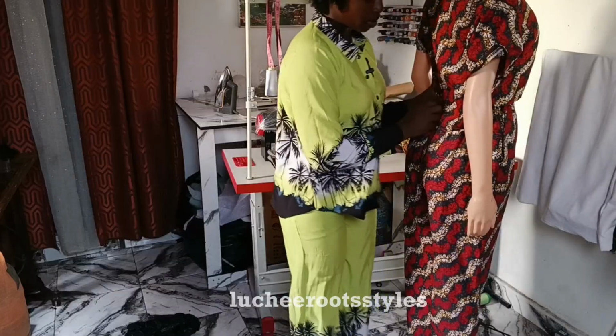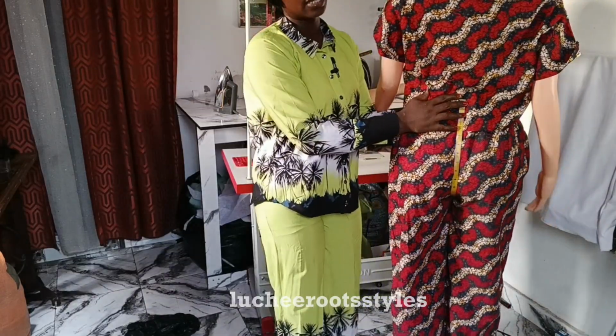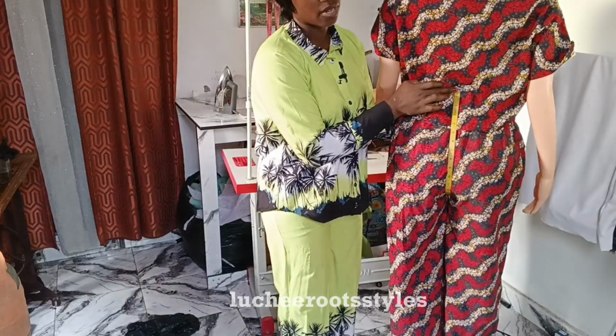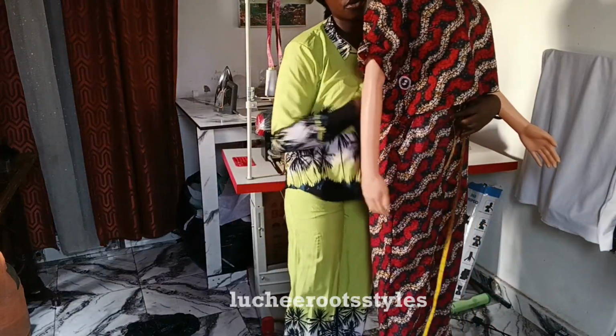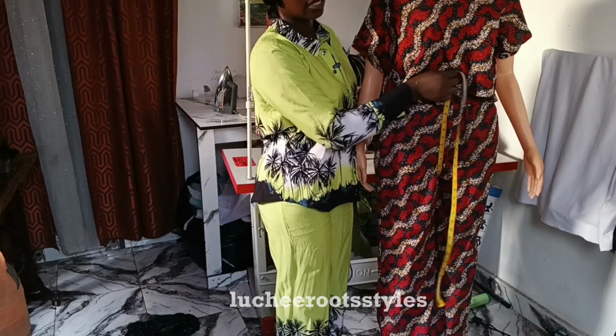I don't know if you can see what I'm trying to show you here. You can see how this tape is. Now this part of the tape is touching the waist part of this. Now you can see the back and you can see the front. This part of the front as well is also touching this particular waist.